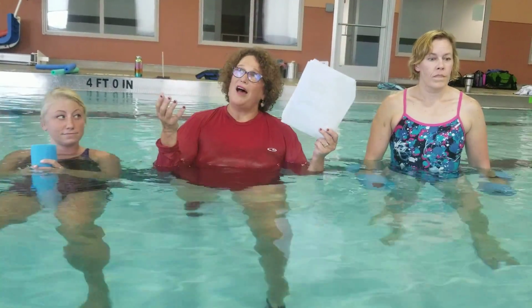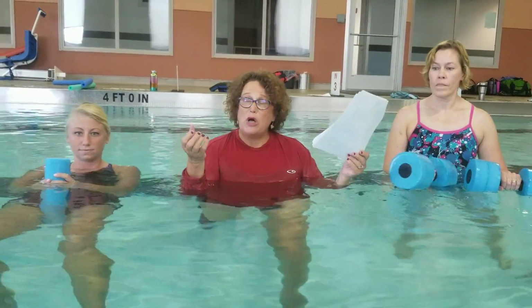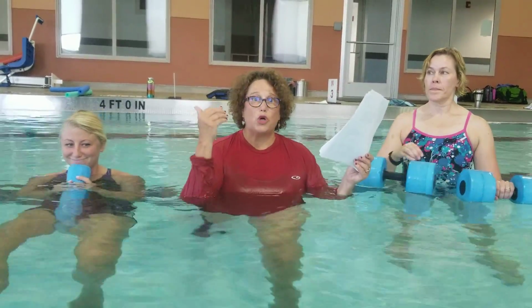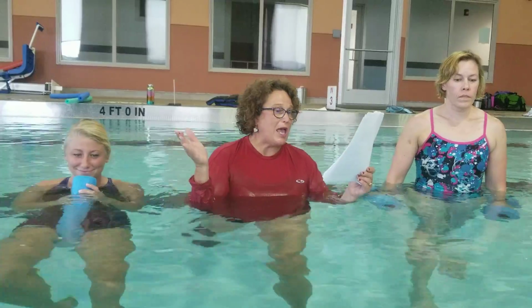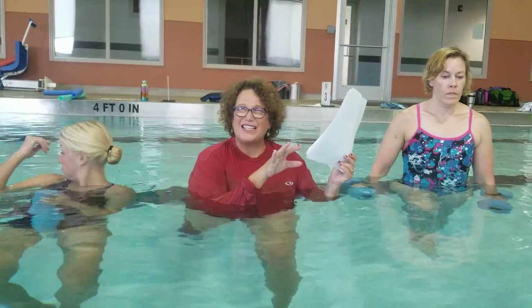So, and again, aquatic versus land, when we go through it, most of the studies say that when you look at flexibility, aquatic physical therapy is a little better. When you look at the strength training, maybe land's a little bit better.